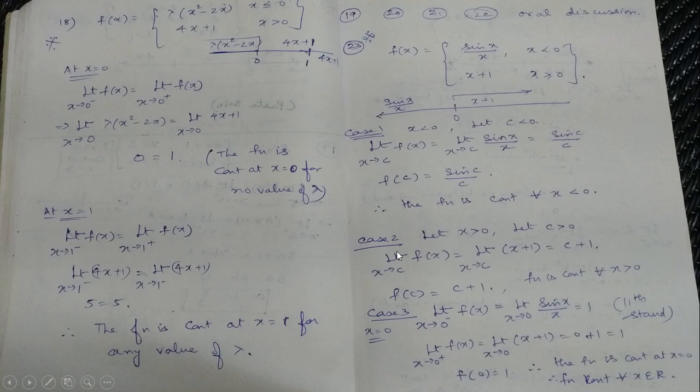Let us look at case 2. Case 2 is x greater than 0. So, let C be a number greater than 0. So, again, limit x tending to C of f of x will be equal to limit x tending to C of x plus 1. So, that is going to be equal to C plus 1, because since x is greater than 0, we are going to substitute the value here as C. So, the value of the function and the value of the limit are both same. Therefore, the function is continuous for every x greater than 0.